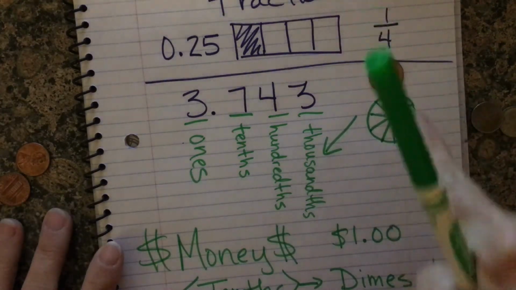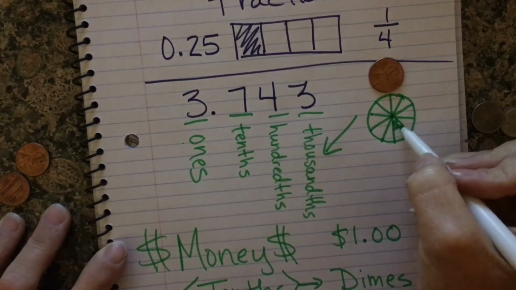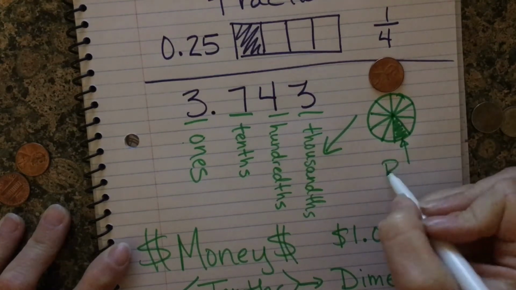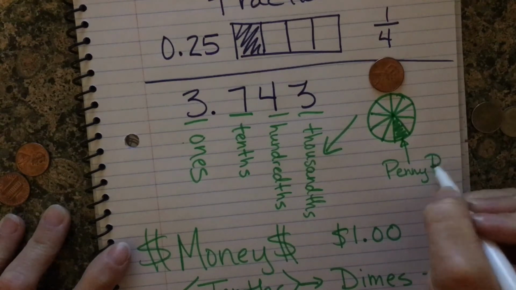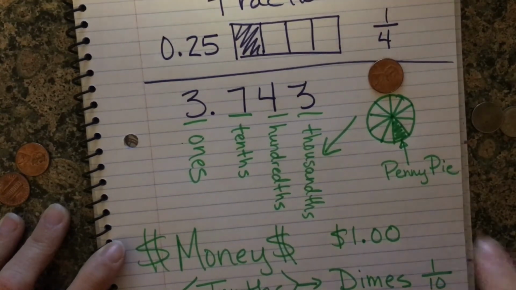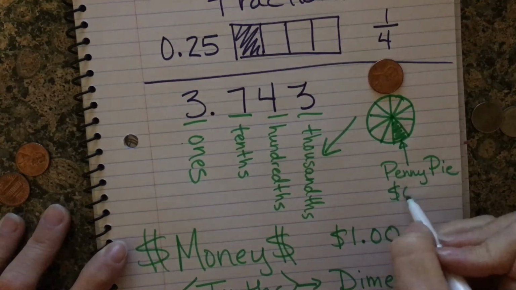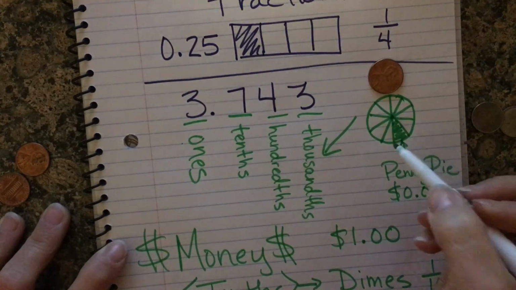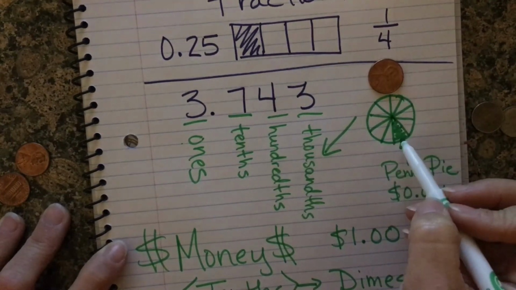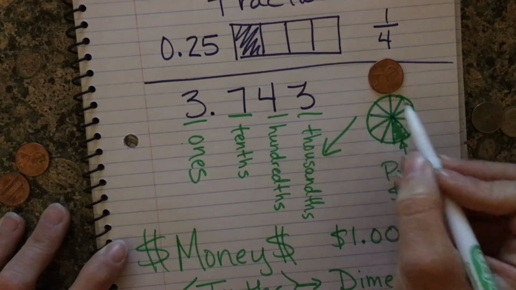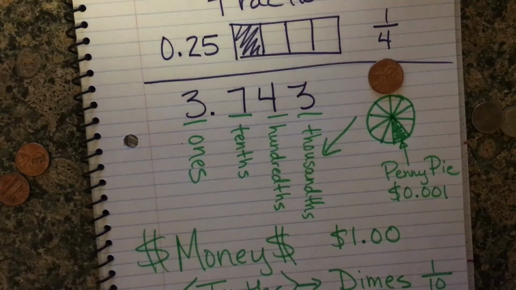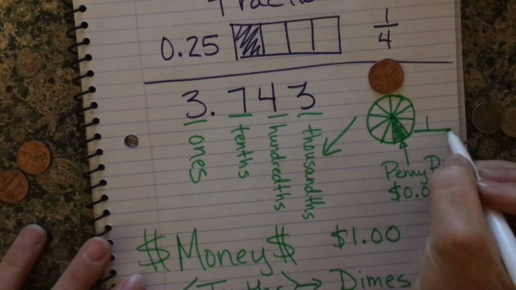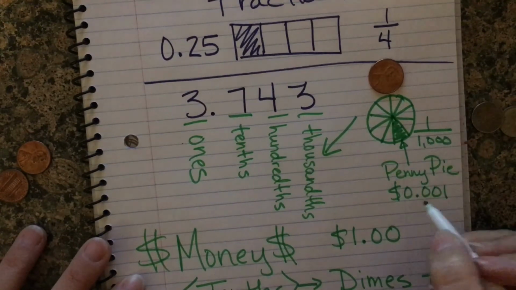So if I took this penny and chopped it up into 10 tiny pieces and I gave you one piece, I call it penny pie. It's not worth anything, really. It is only worth 1/1000th of a dollar, because 1 cent is 1/100th of a dollar. If I chop that one into tinier pieces, one piece of the penny would be 1/1000th of a dollar.